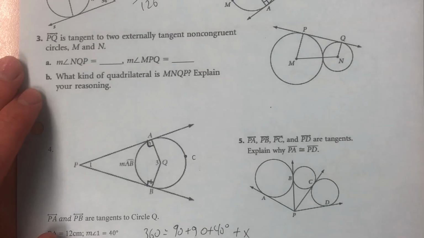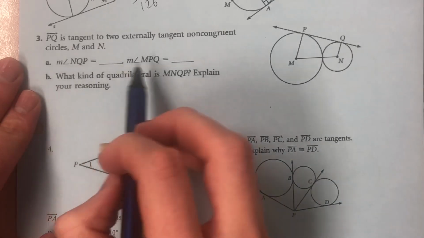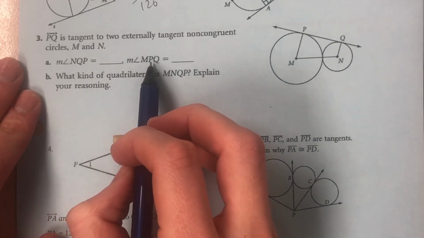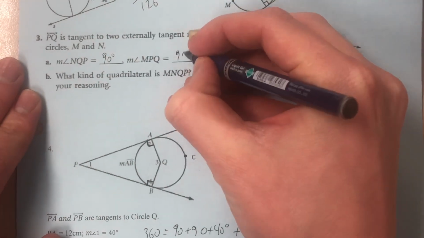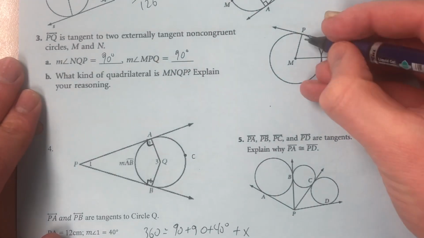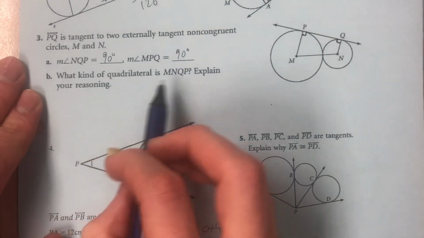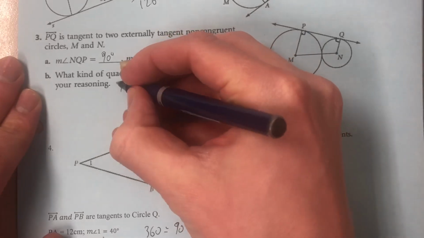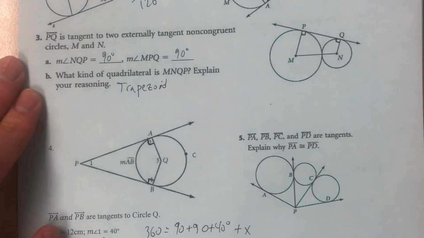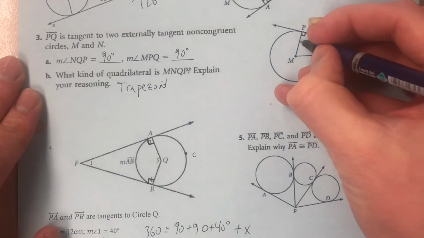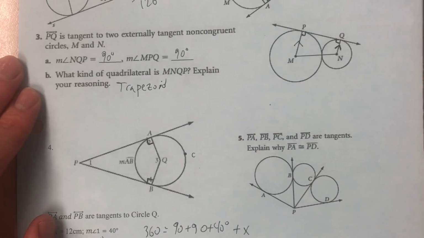So with number 3, since these two circles share a common tangent of PQ, both the measure of angle NQP and the measure of angle MPQ are 90-degree angles because the radius is perpendicular to the tangent, so these are both right angles here, which tells us that the quadrilateral MNQP is a trapezoid. It's a trapezoid because these two lines would be parallel to each other because they're both perpendicular to the same line.